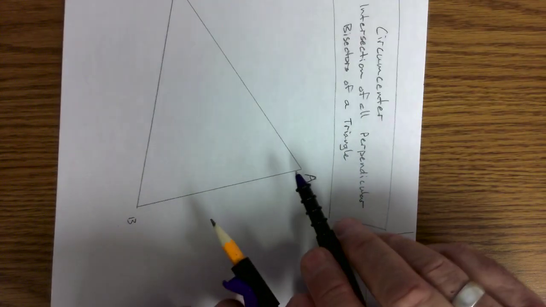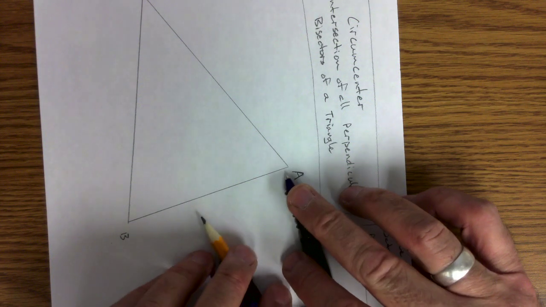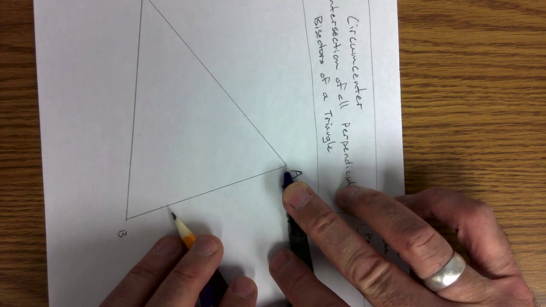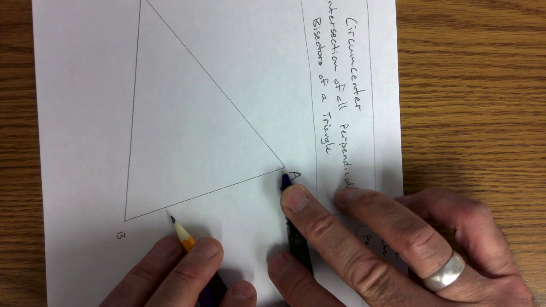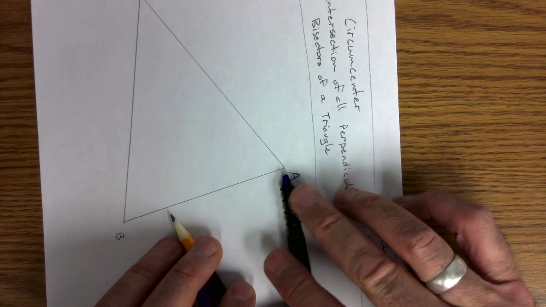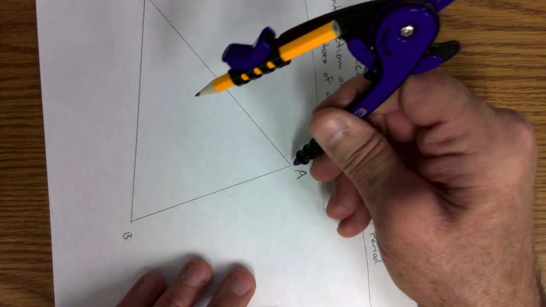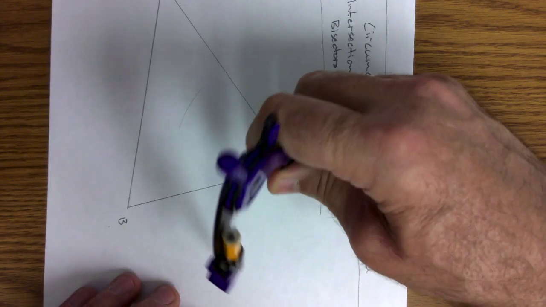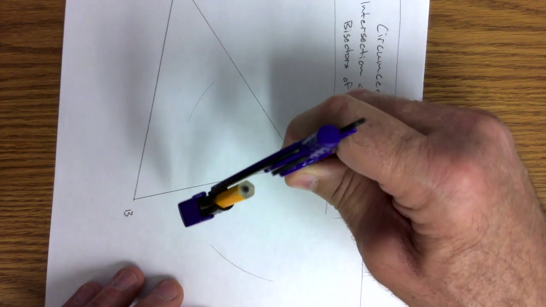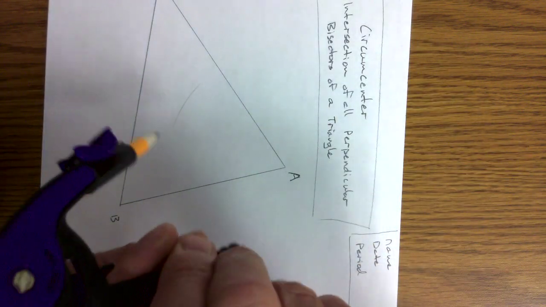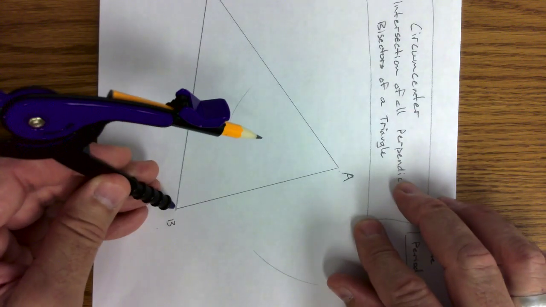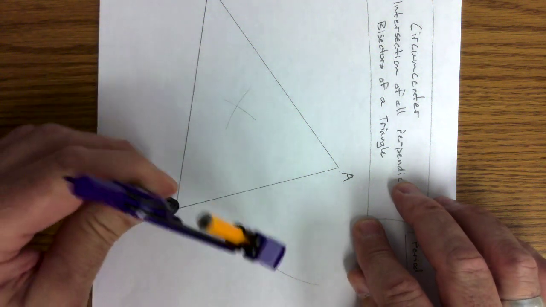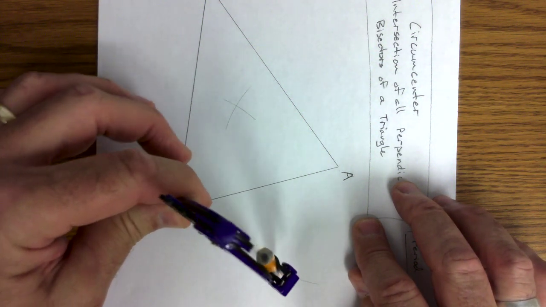I'm going to put the compass point on A, and measure about 2/3 the distance, or 3/4, from A to B. I'm going to make a mark, and then down below, make a mark. Using the same measurement, I'm going to switch over to this side, put my compass on B, make a mark that intersects with that first one, and another mark that intersects with that one.